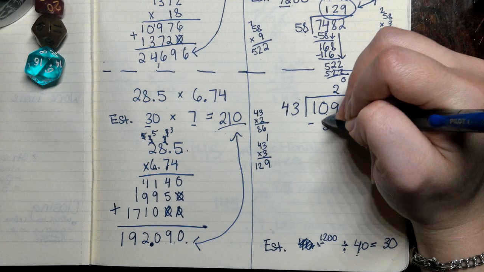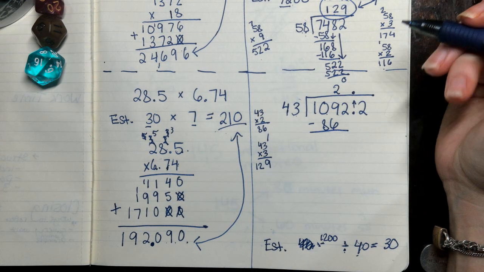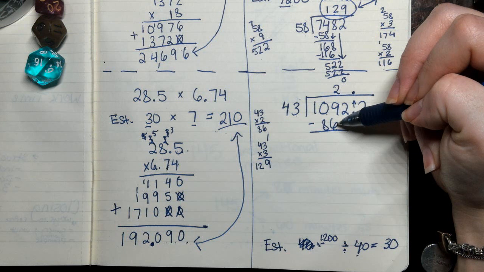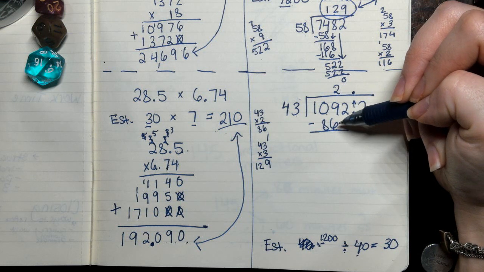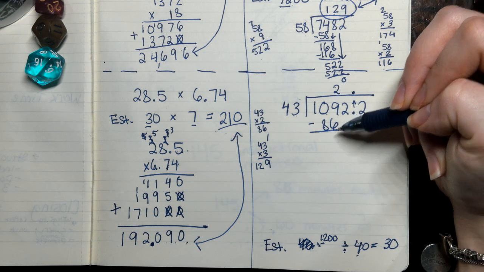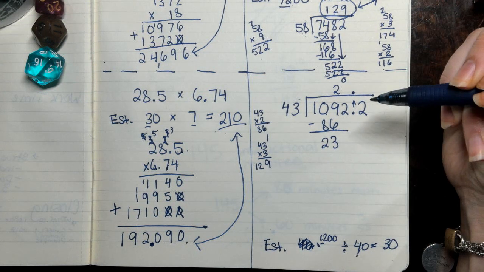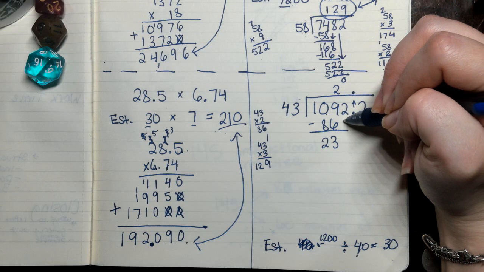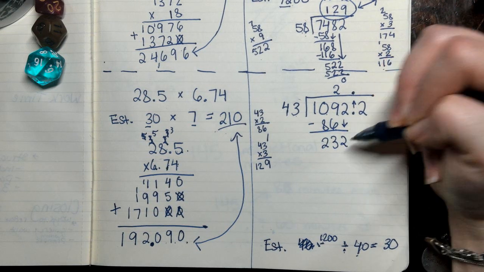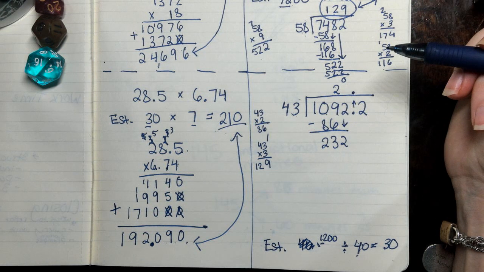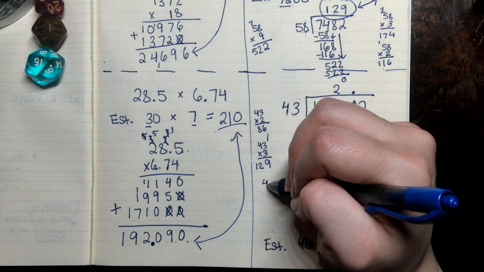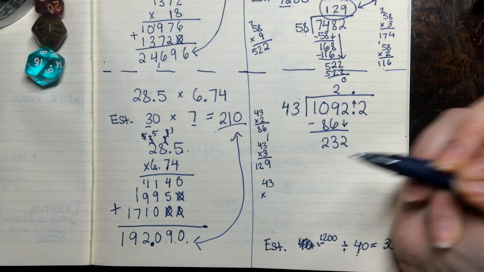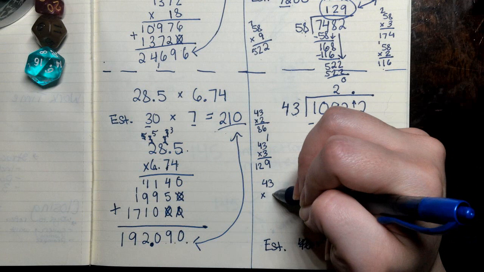109 minus the 86. Let's see, it's 4 to 90, and then it would be 19. So 4 plus 19 would be 23. And then let's bring down the 2. 43 can go into 232 how many times? Again, I'm going to need some side math here. Maybe try, I don't know, what do you think? 5?